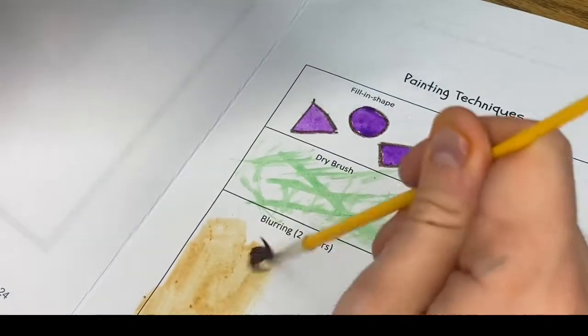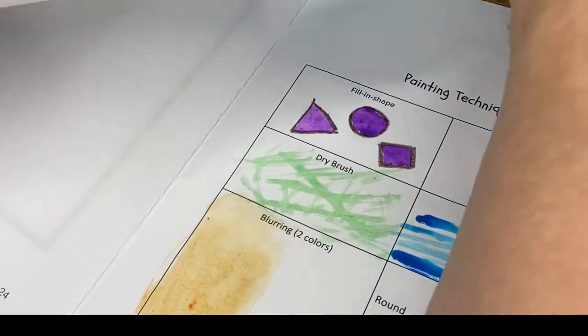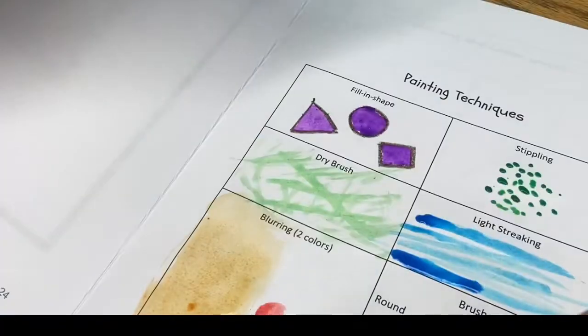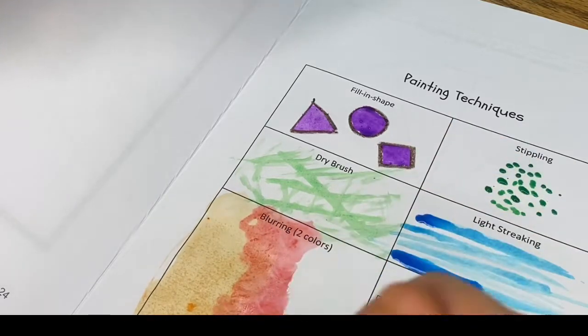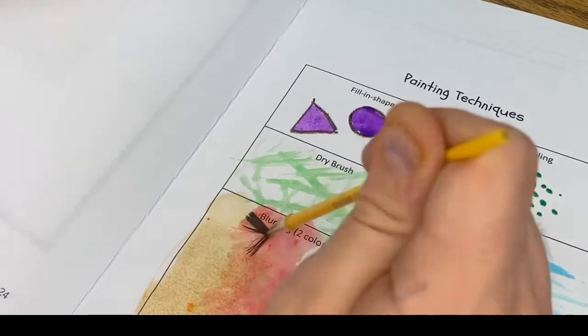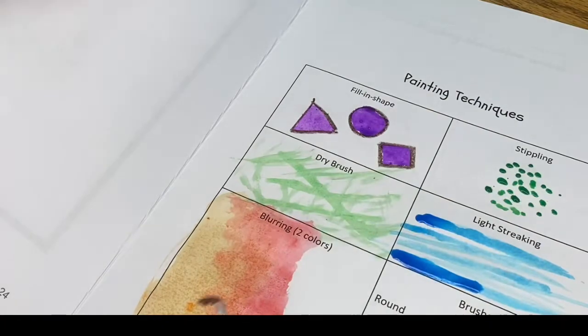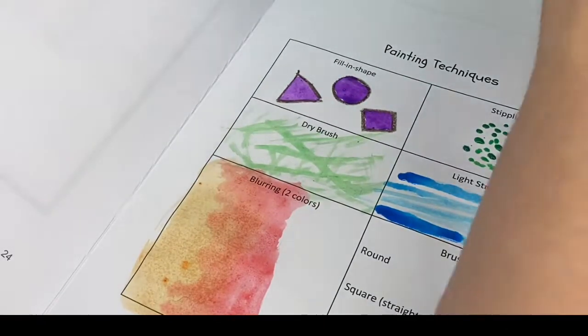The next one, blurring, that's just another word for blending. You're gonna put 2 colors next to each other. So I decided to do orange and red because they're close to each other on my color wheel in the back of the room. You don't have to do just 2 colors. You can do 3 if you want to. Just don't forget to go back and blend, blend, blend, get that seamless blend. This could be a great technique for sand as it's going off in the distance.